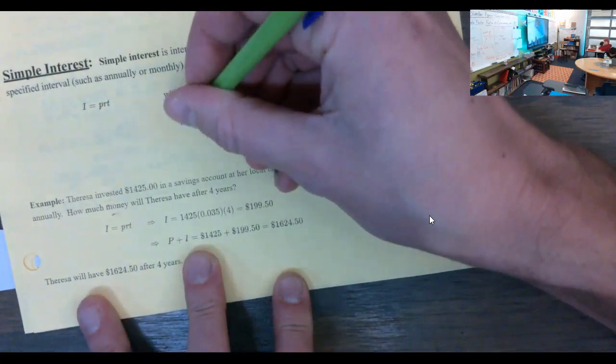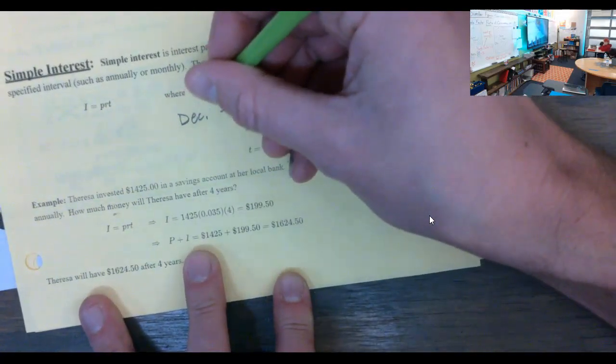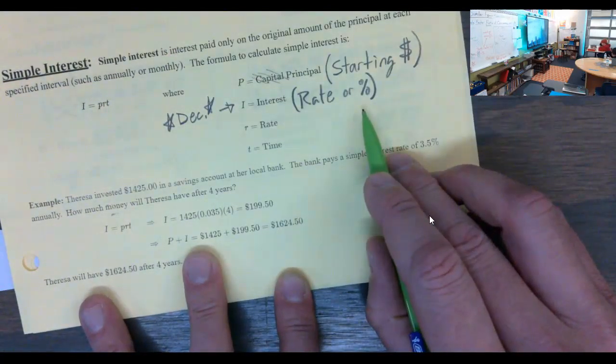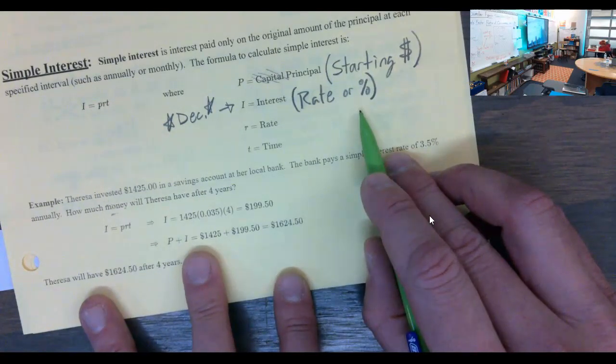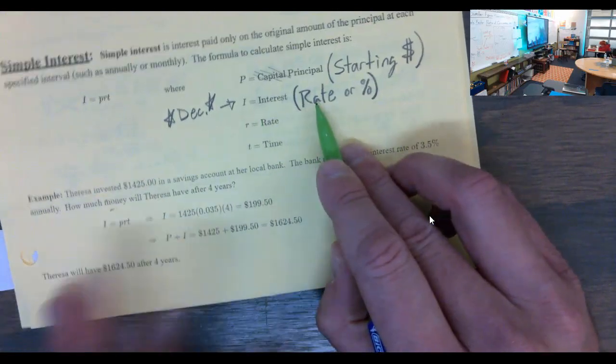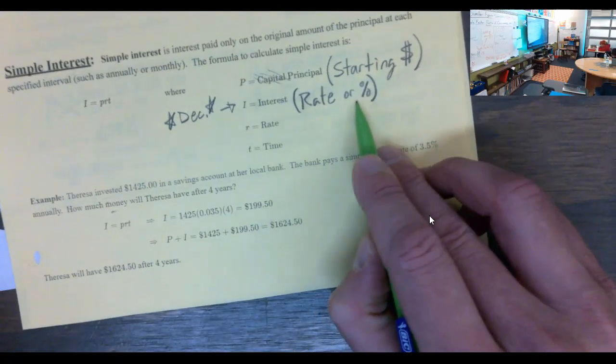So I'm gonna, on the other side, make that reminder that it's gotta be the decimal form. So if it's like 13%, we don't use the number 13, we use 0.13, right? We're gonna use the decimal form. Sometimes they'll give us the rate, which is already in decimal form, but a lot of times they give us the percent.